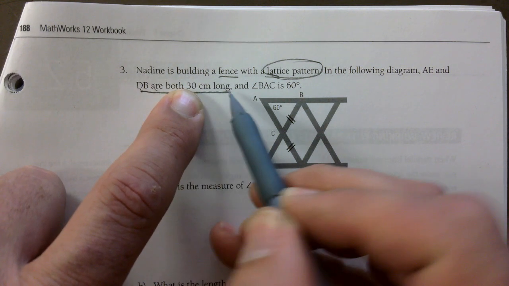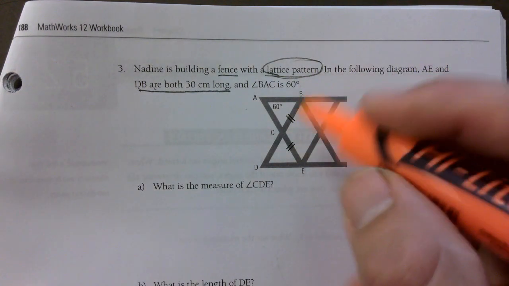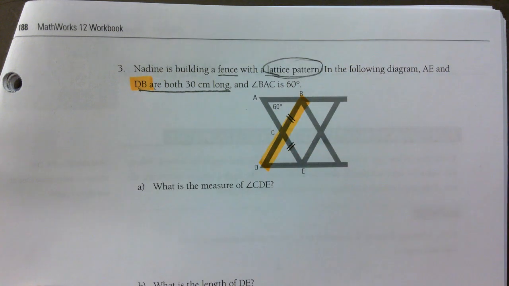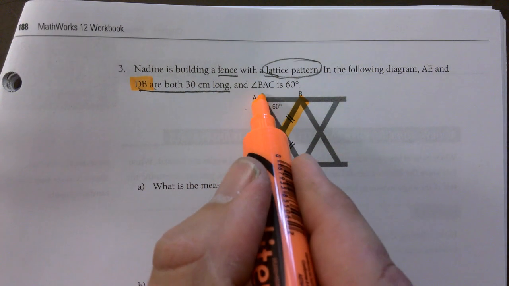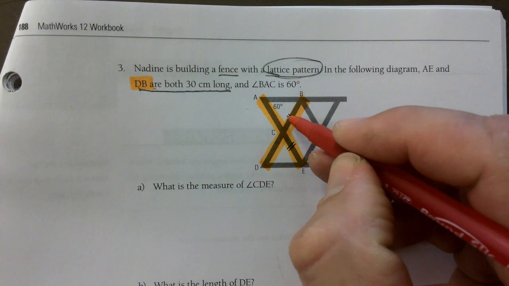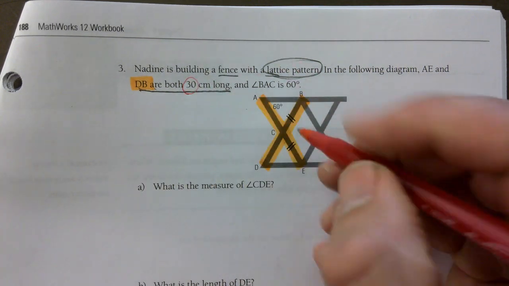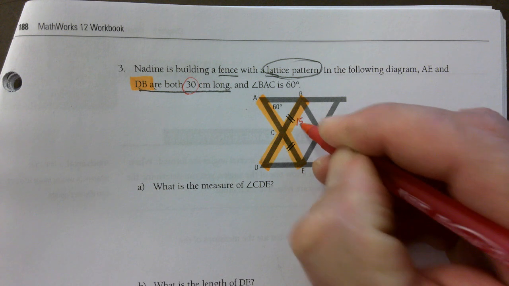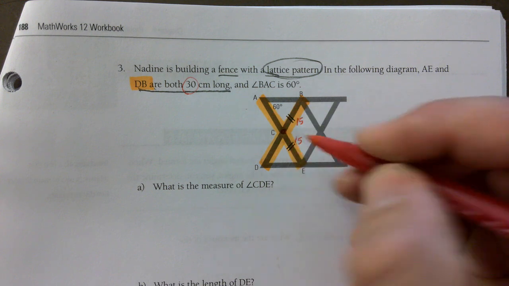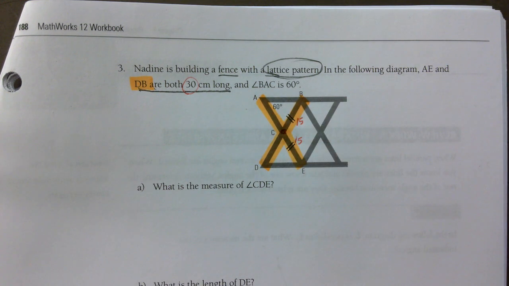DB is 30 centimeters long. So this stretch right here is right there. Okay. And so the assumption is that this side will be the same as the other, right? Like you would not make something like this asymmetrical. It would be the same. So because they're telling you that this whole thing is 30, we know that this little stretch is 15 and this is 15 as well, because we're assuming that this is being cut in half at this point. That's how you would build something like that, right?